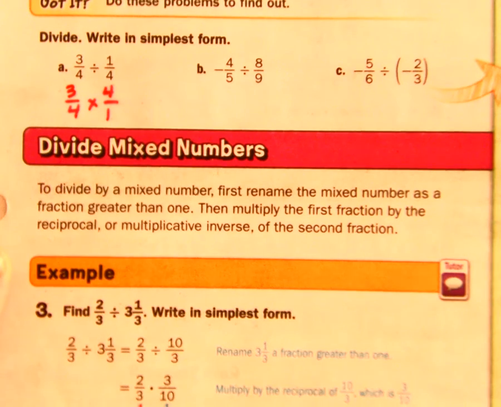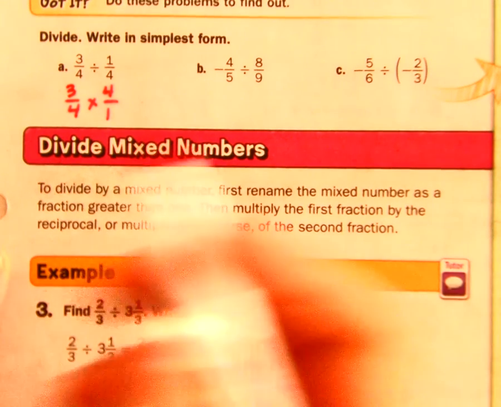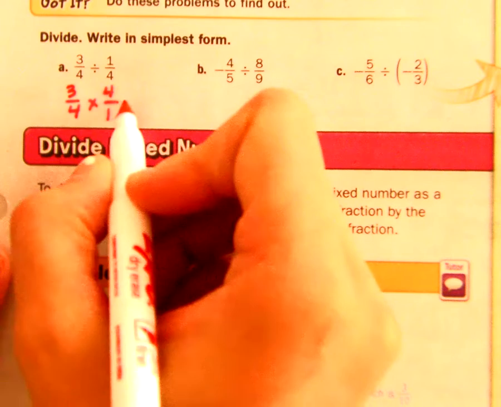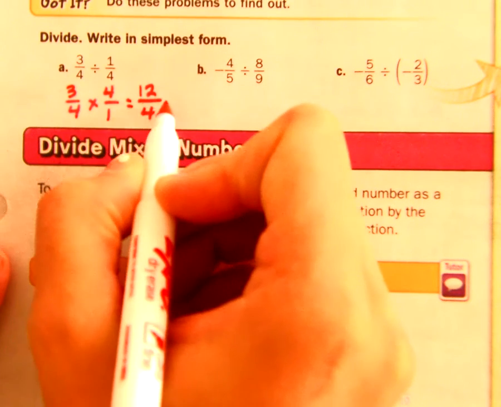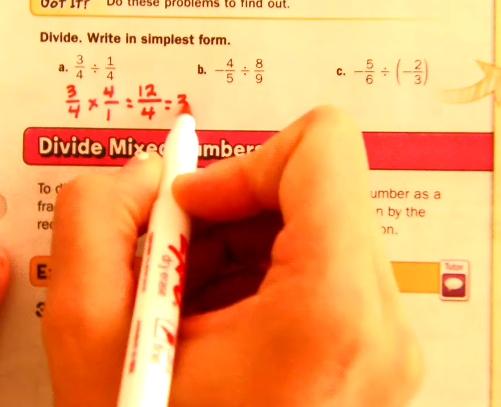Okay? And then when we multiply fractions, we multiply straight across. You can cross simplify before if you want. So 3 times 4 is 12. 4 times 1 is 4. Then we reduce that, and we would get 3.